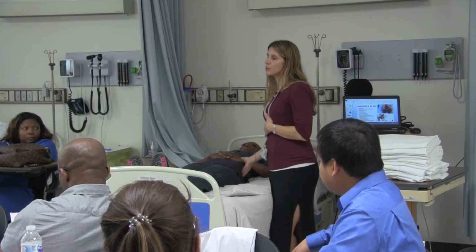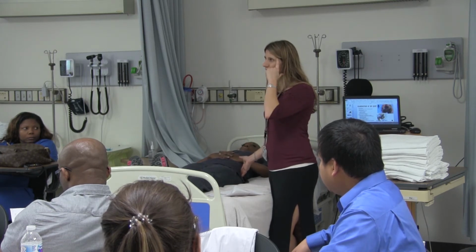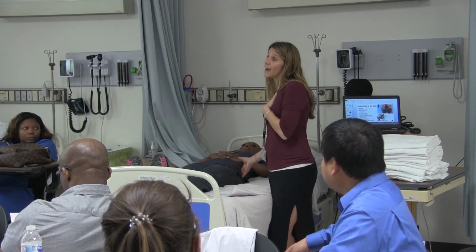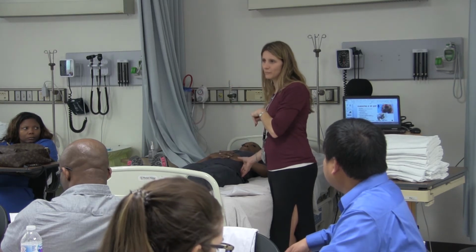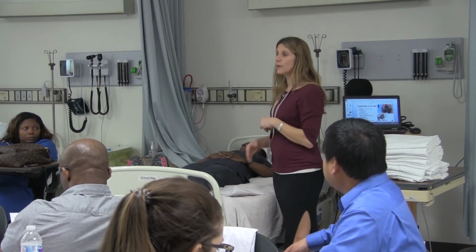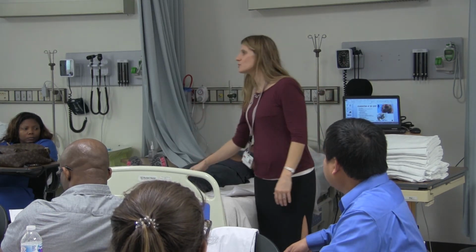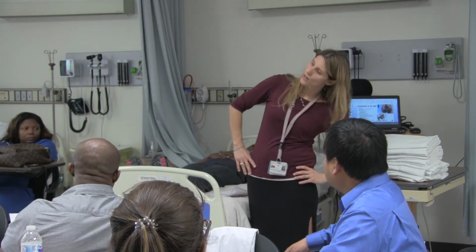So when they come in complaining of hip pain, I start thinking, I have to look at the L spine and I have to look at the hip. And I actually will make them move their L spine before I make them move their hip. So I will look at them standing, and then make sure it's not the L spine. I'll say, can you bend forward? Bend back? Bend right? Bend left?